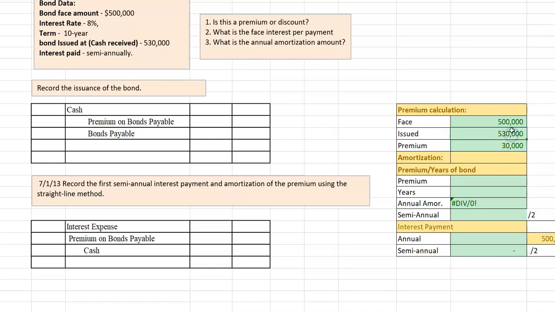Do you think that is a discount or a premium? Well, since they're getting more, it's a premium. So that's $30,000. We have to take that premium and amortize it across the number of years. So bring that down to here. How many years? 10. Right here, it tells us 10 years.